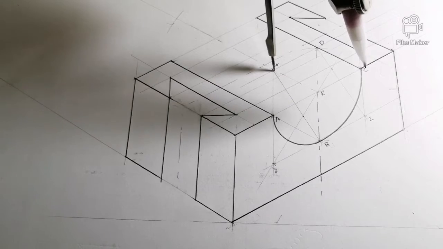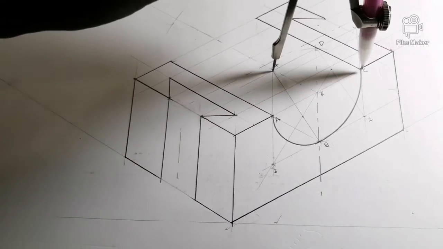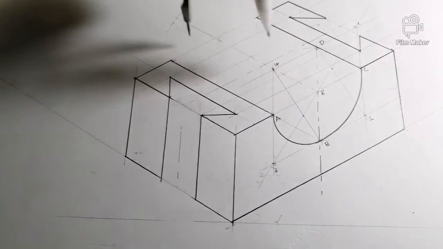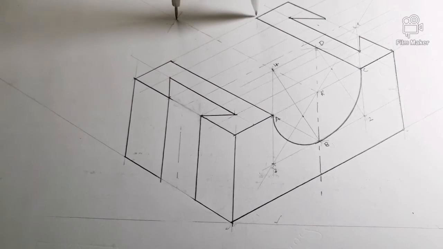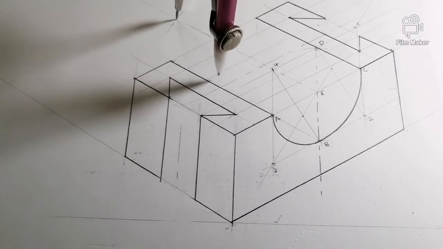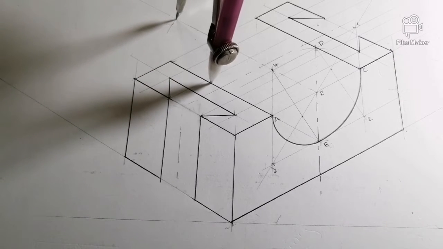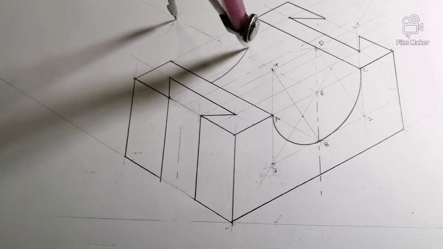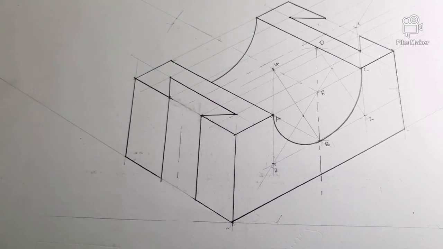Be careful, your compass mustn't keep on shifting. So you come, place it here. You see, it just corresponds for itself. Now you give a very dark arc. Then you are through with the arcs. So now let's complete it.